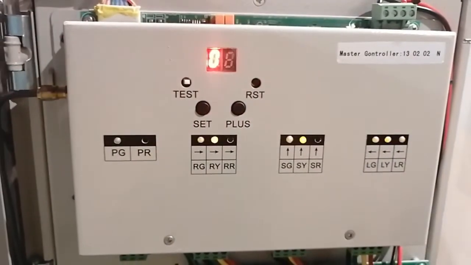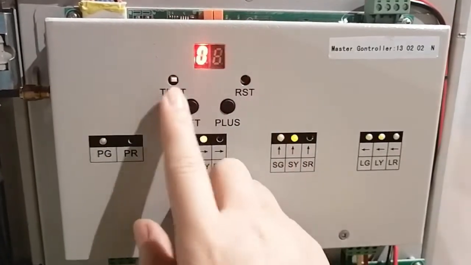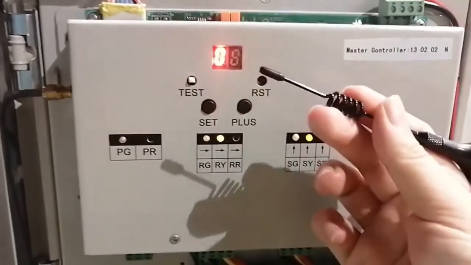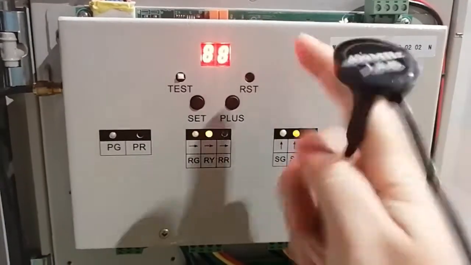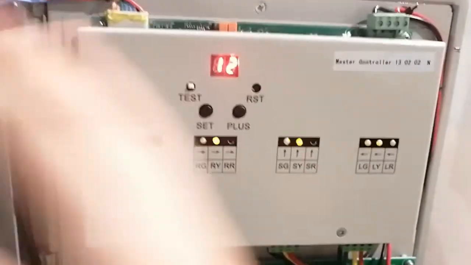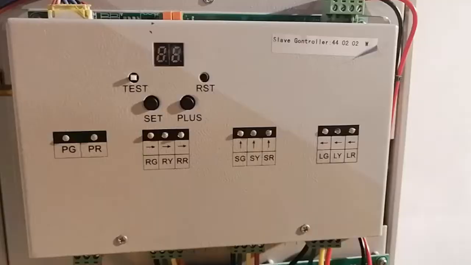So I have finished all the settings. To exit from the setting status, press back the test button and then press the reset button. Now this system will exchange their information and work properly.